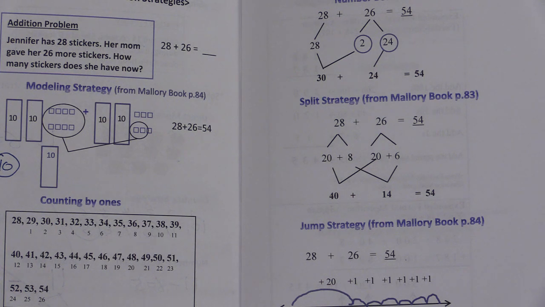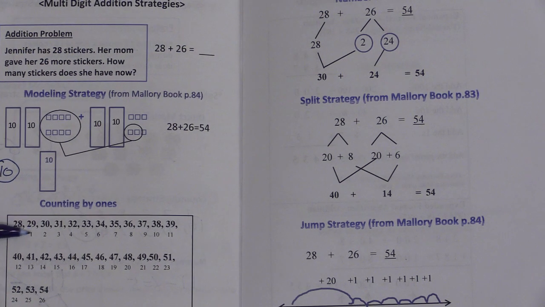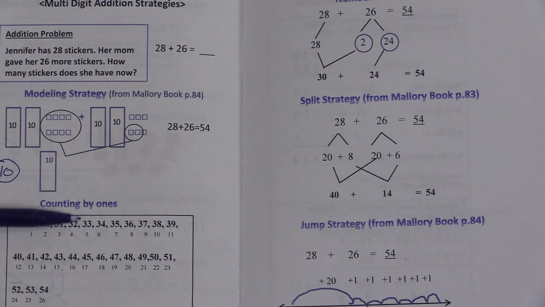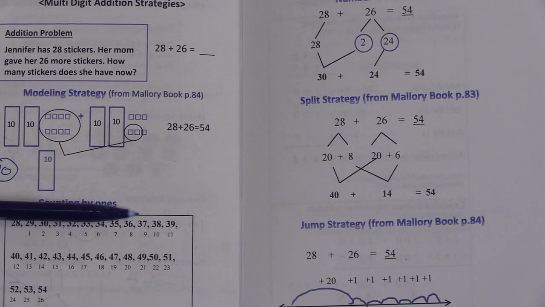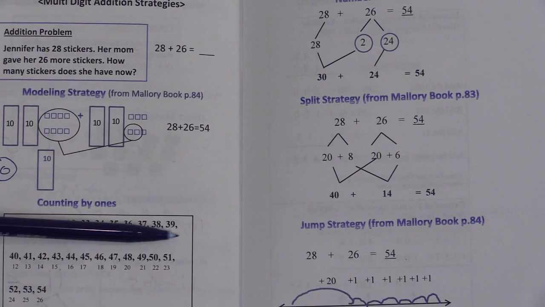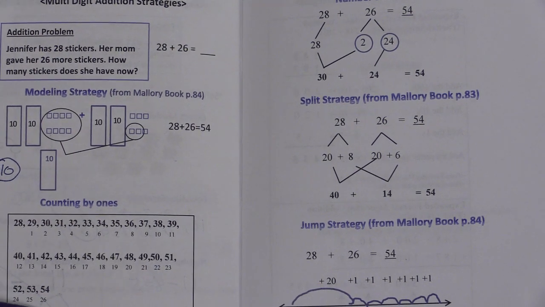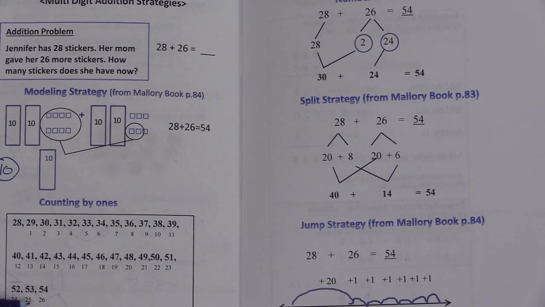If they lose their track, they might make a mistake. But they can try. They love the counting strategy using their fingers all the time. So 28, and 29, this is 1, 30, 31, 32, all the way up. So they can keep counting by ones until they count to the 26 at the end here.